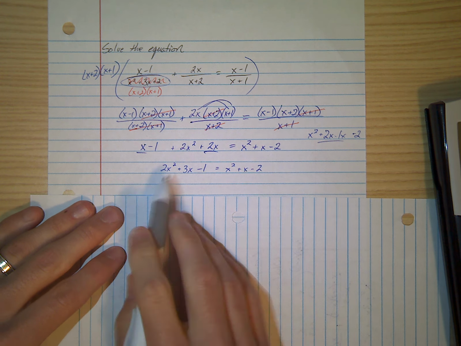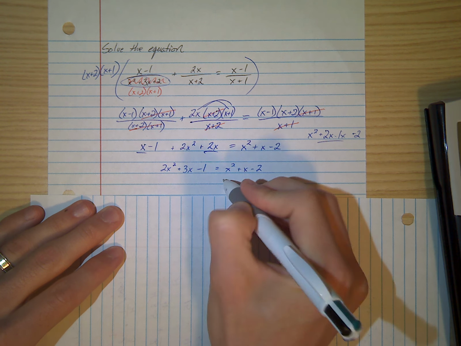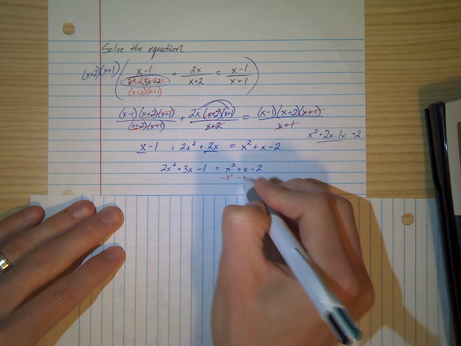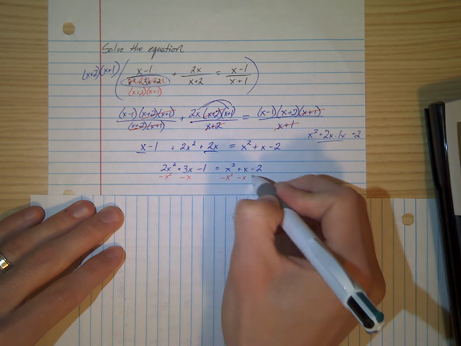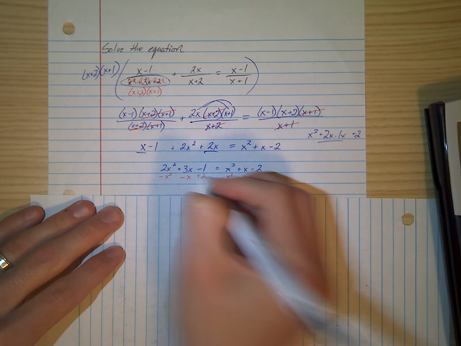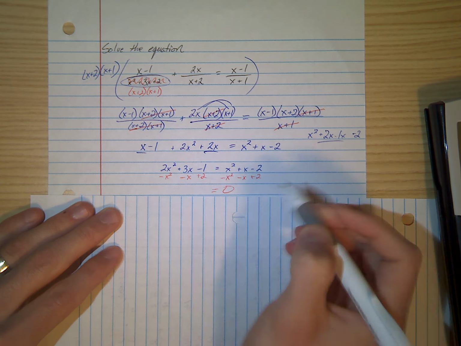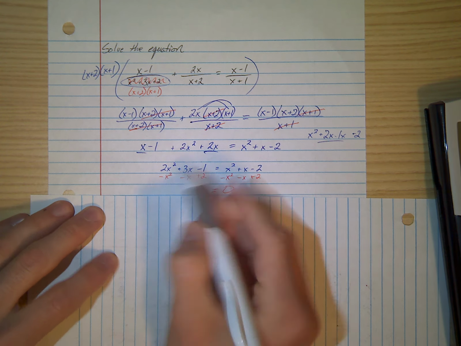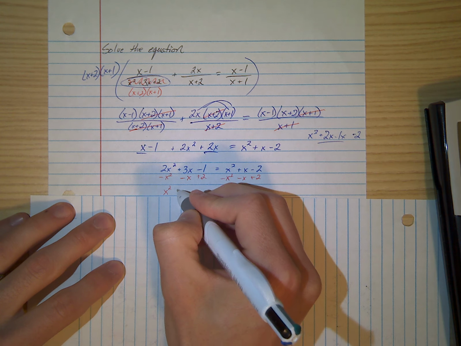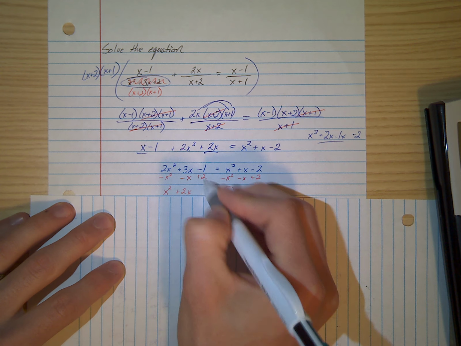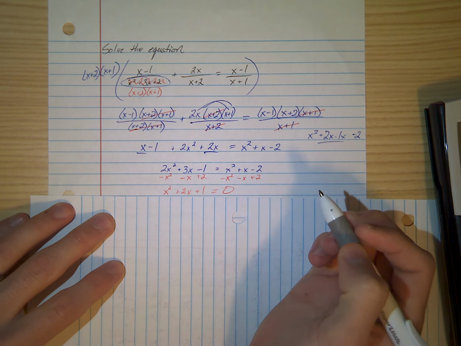So I'm going to move everything over to the left side. I'm going to subtract the x squared and the x, and I'm going to add the 2 over. That leaves me with a 0 on the right side. 2x squared minus x squared is just 1x squared. 3x minus x is 2x. And negative 1 plus 2 is 1.